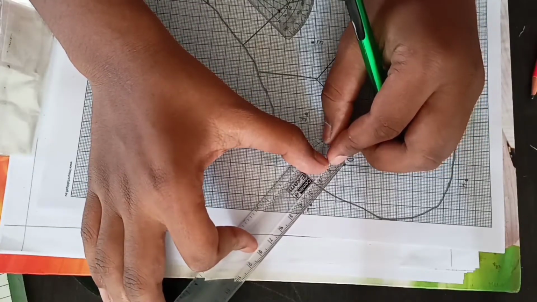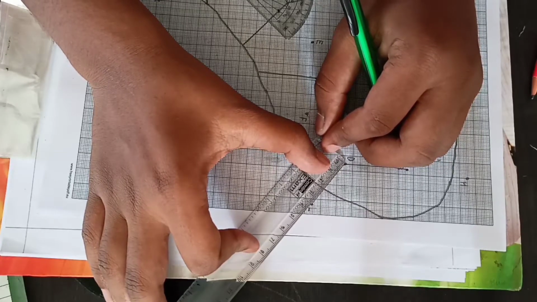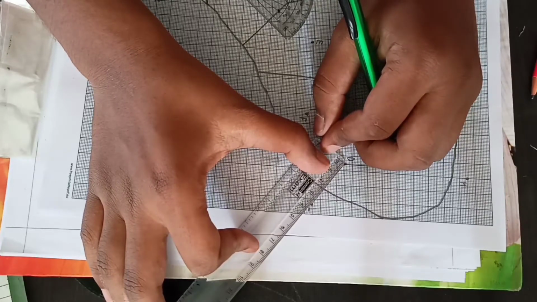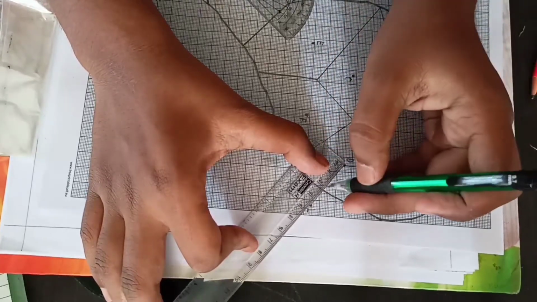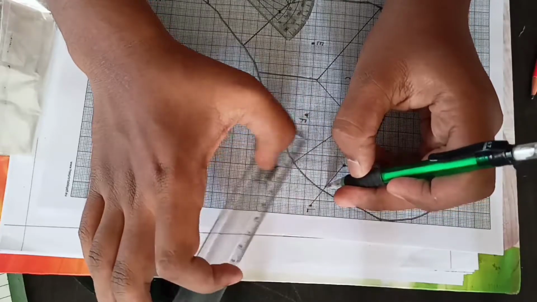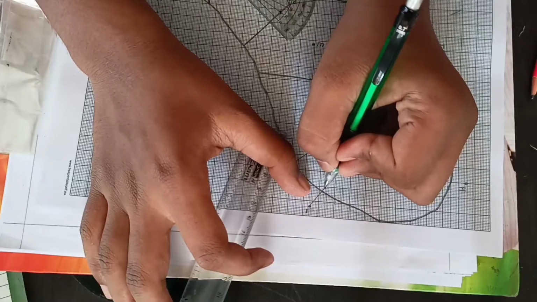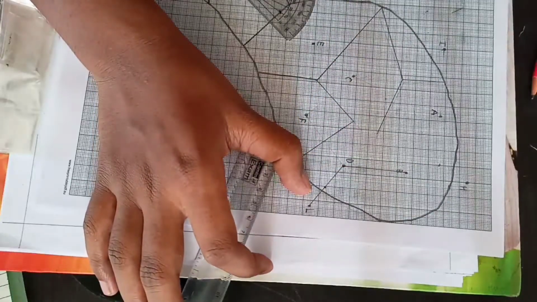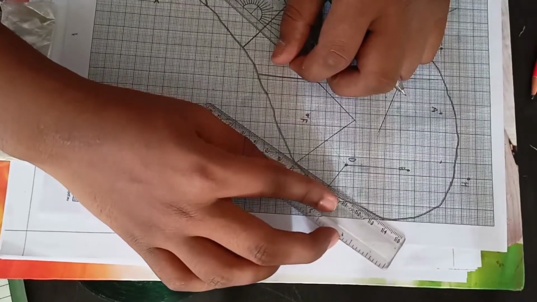It is 3.5 centimeters, so half of that will be nearly 1.7 to 1.8. So it is here. So this point is here. You have to bisect the line from here.